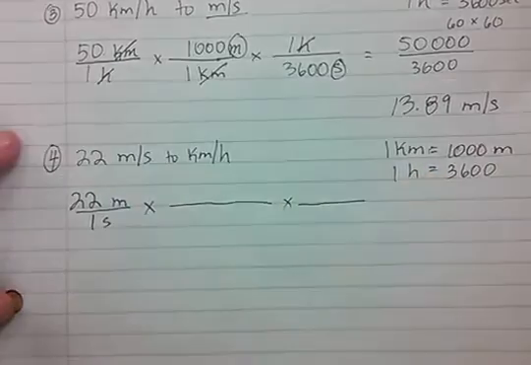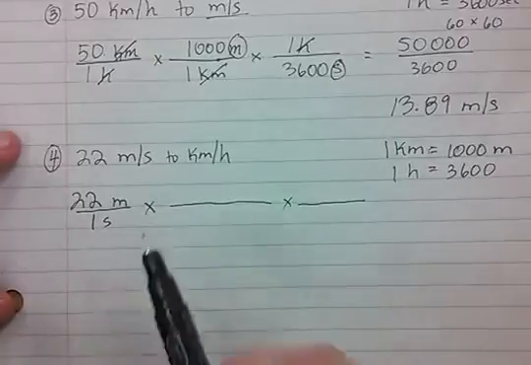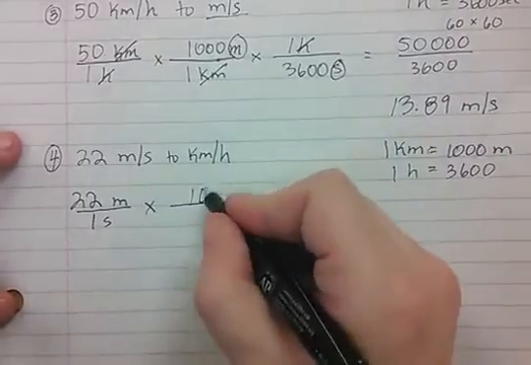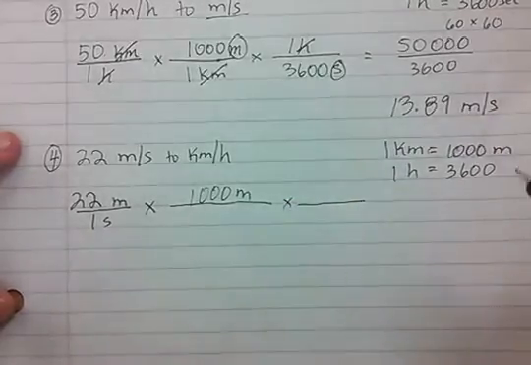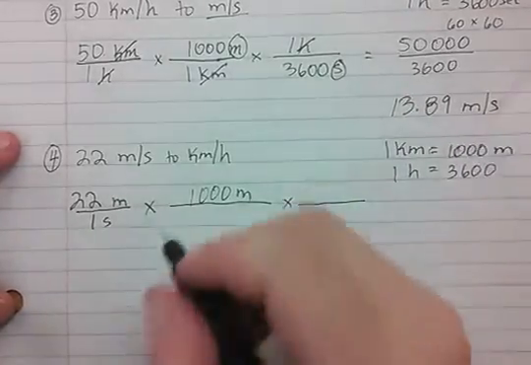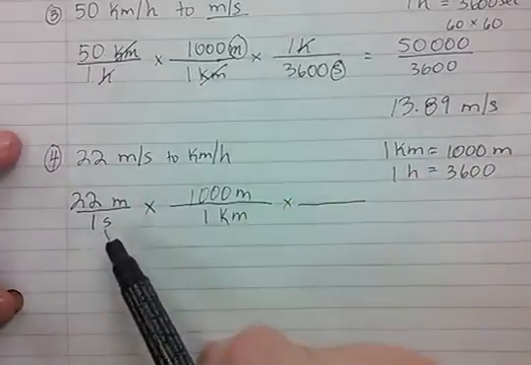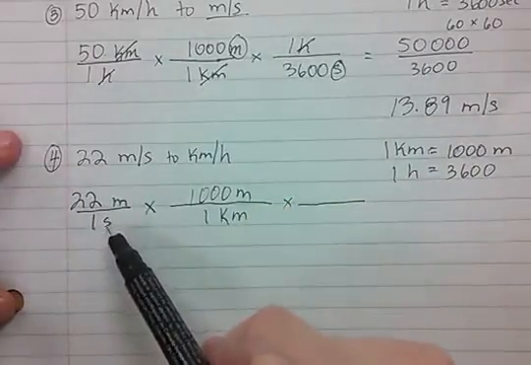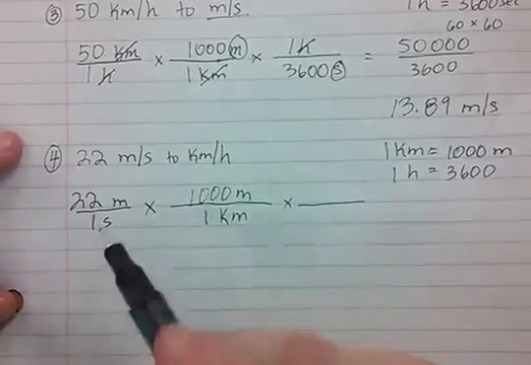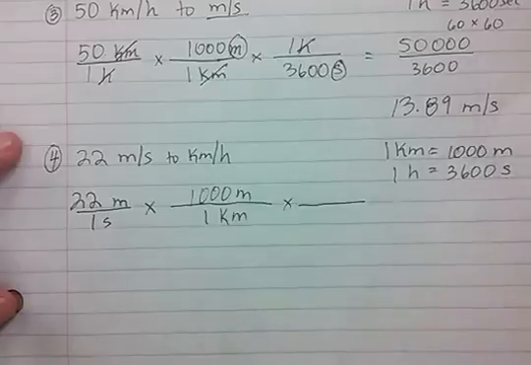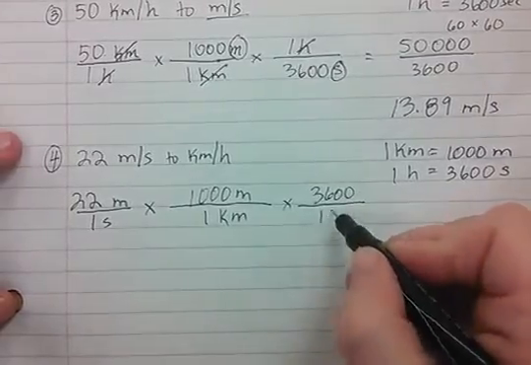Set up our two fractions. Start with distance. We want to do seek over have. We have meters. That goes on the top. We are seeking kilometers. That goes on the bottom. Now remember, this is our exception. We're actually going to want to end up doing have over seek. Sorry, we needed the seconds there. We have seconds, and we're seeking hours.